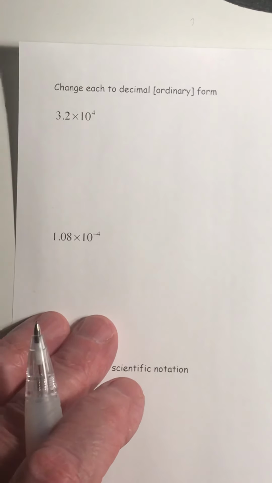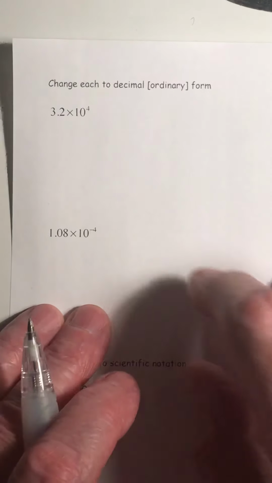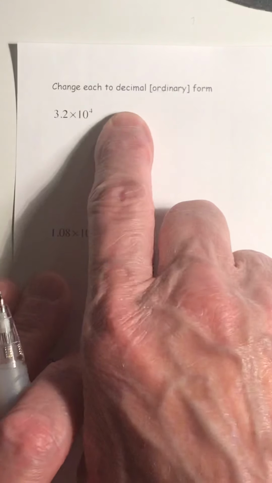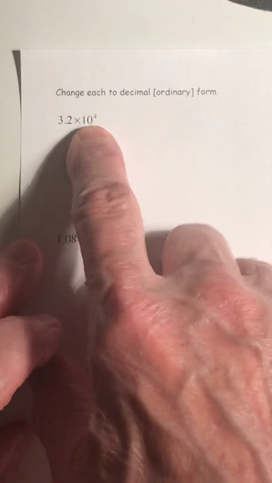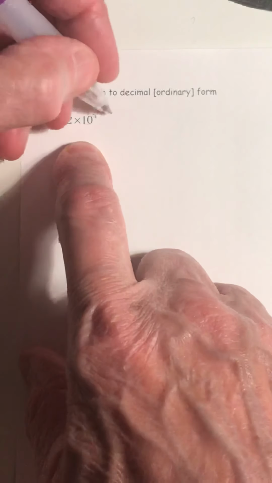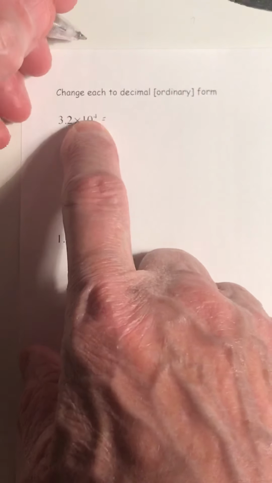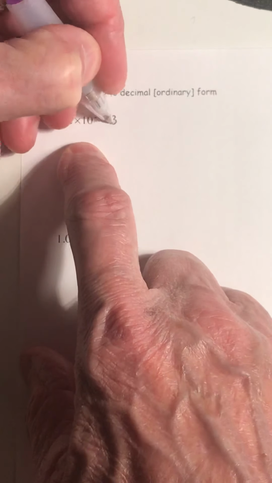Page 4, or in New York, page 4. I want to change these to decimal form, the ordinary form. So all you got to do is whatever the exponent tells you to do. This is saying positive 4. That means move the point 4 places to the right.